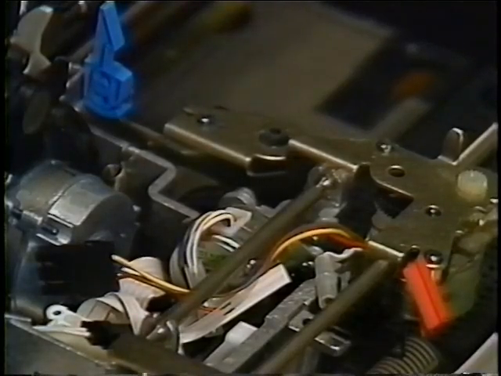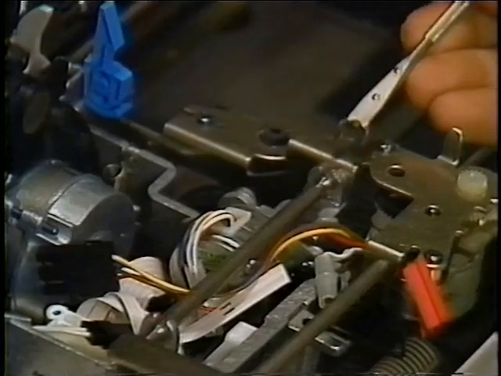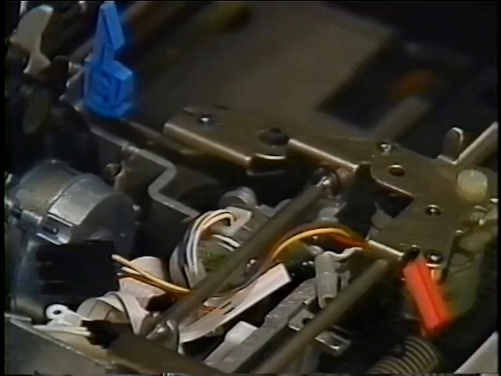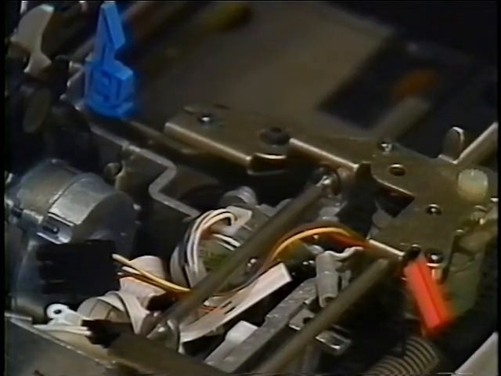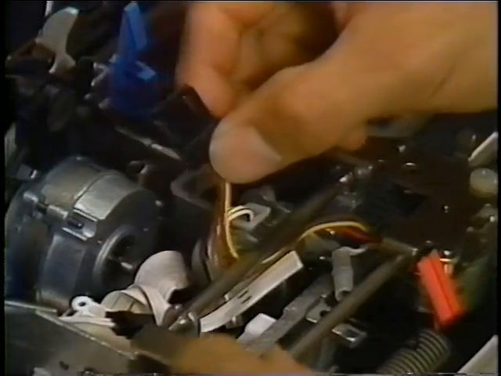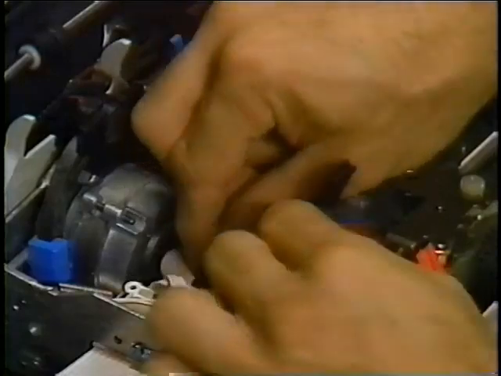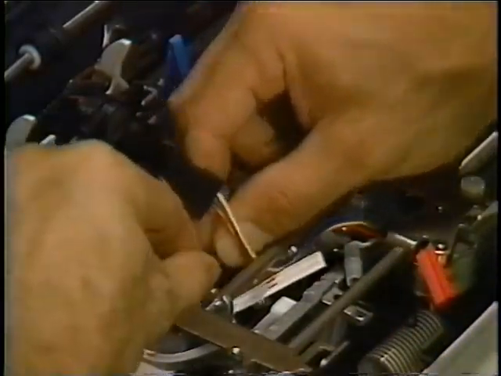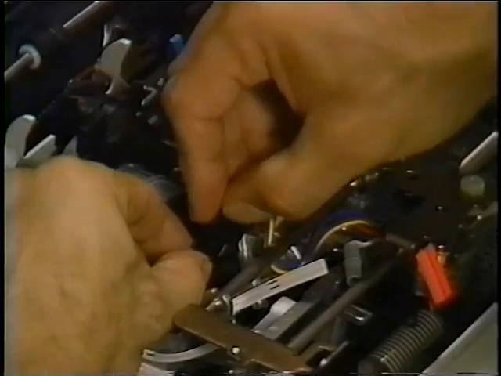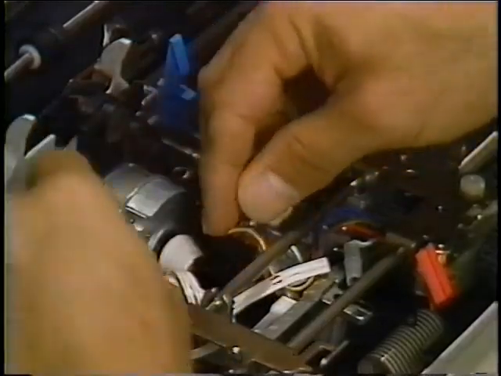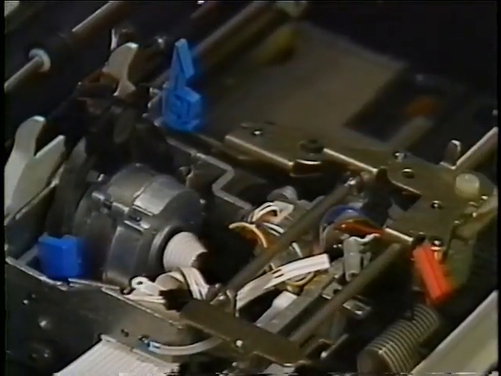Install the bowed C-clip with the bow to the right. Reconnect the ribbon feed motor connector. And finally, install the ribbon plate load spring.